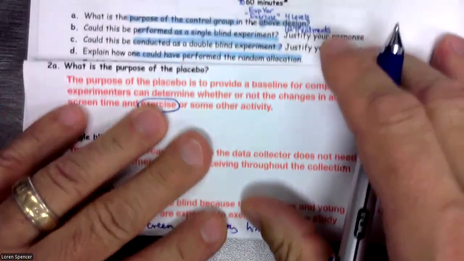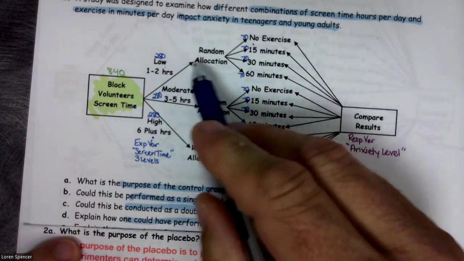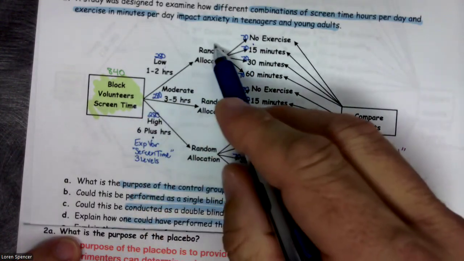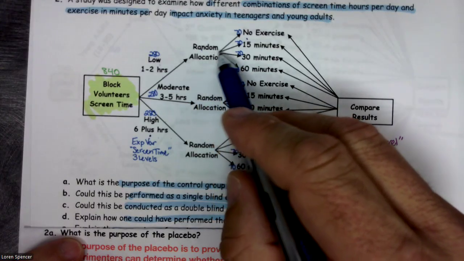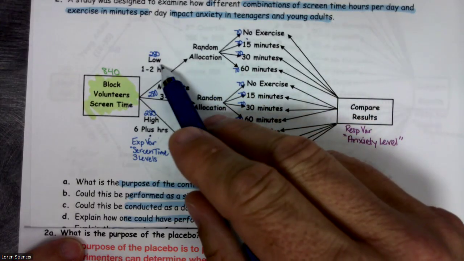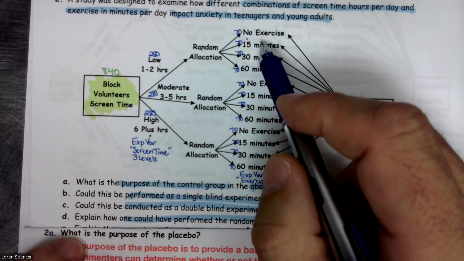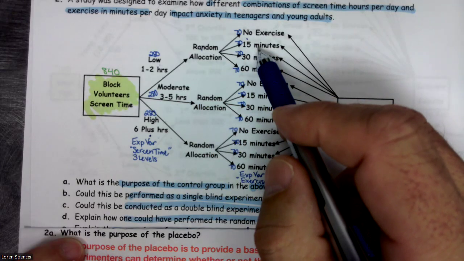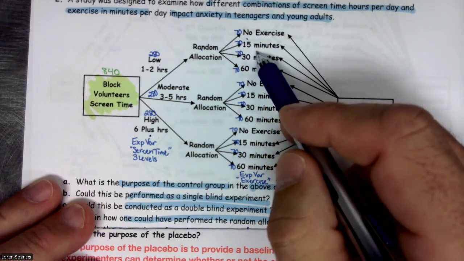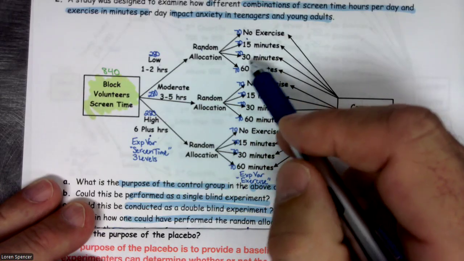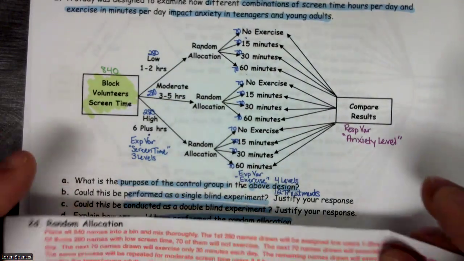Explain how one could have performed the random allocation. Well, random allocation did not occur here at the blocking. Random allocation occurred within each block. So within each block, I would put the 280 names into the hat and mix. And the first 70 names would go to the no exercise group. The next 70 names go to the 15-minute group. The next 70 would go to the 30, and the next 70 would go to 60. I would repeat for each block.